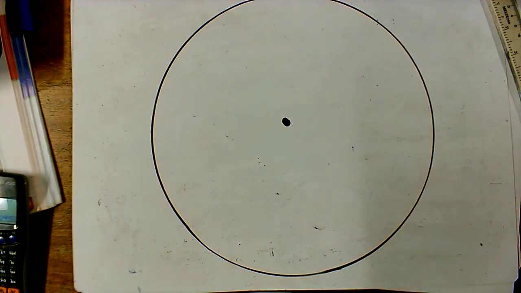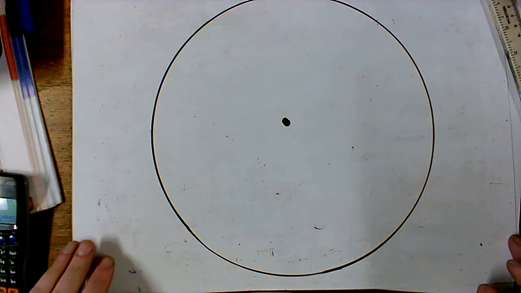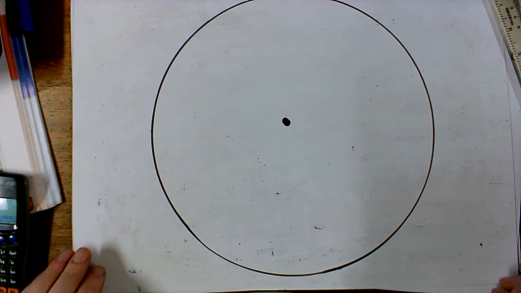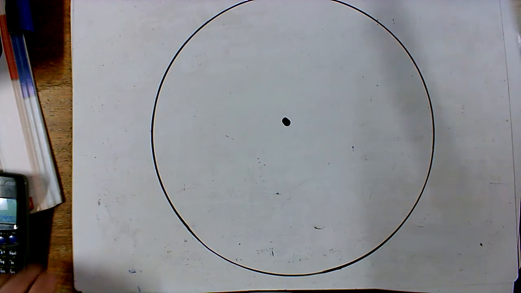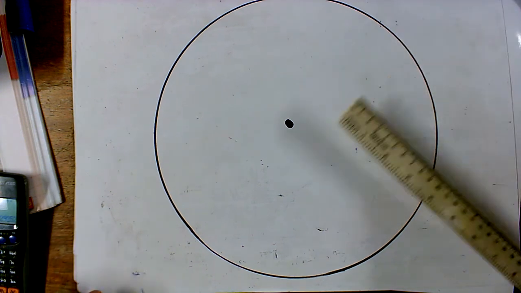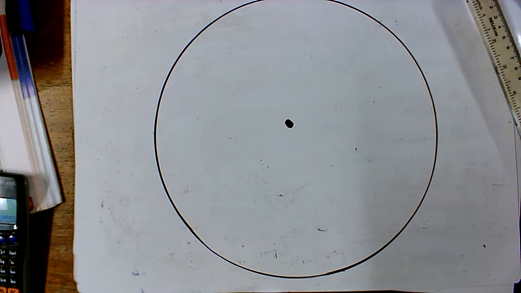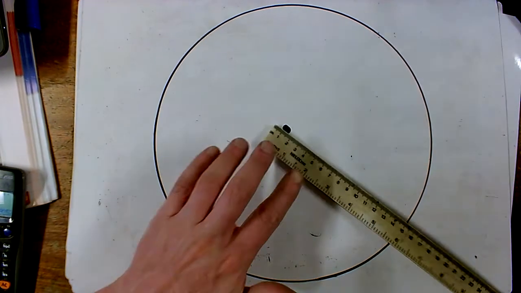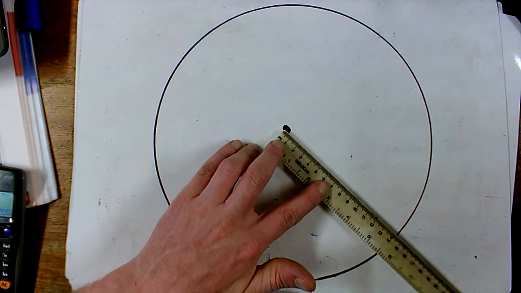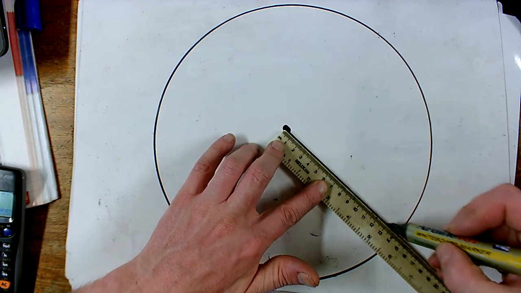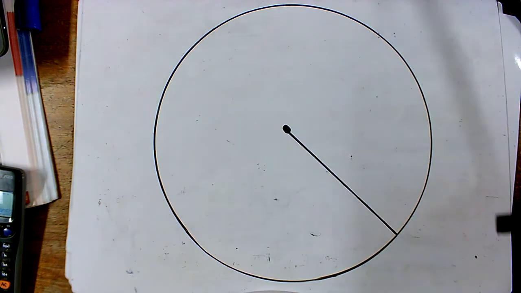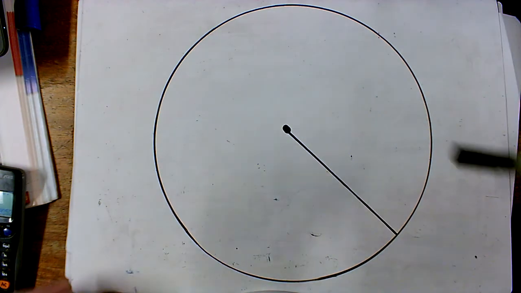Okay, so I'm just going to do a little video about what a radian is, because some people seem to get confused and it's quite an easy thing. So here we have a circle, and I've just drawn a dot which is hopefully close enough to the center. I'm just going to give it a radius. It doesn't matter where I do this. And I'm just going to give it a length. So there, it's just a radius, okay?